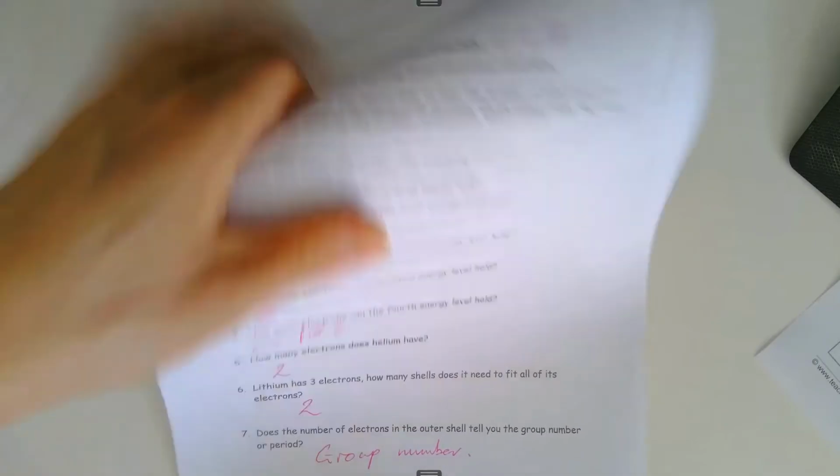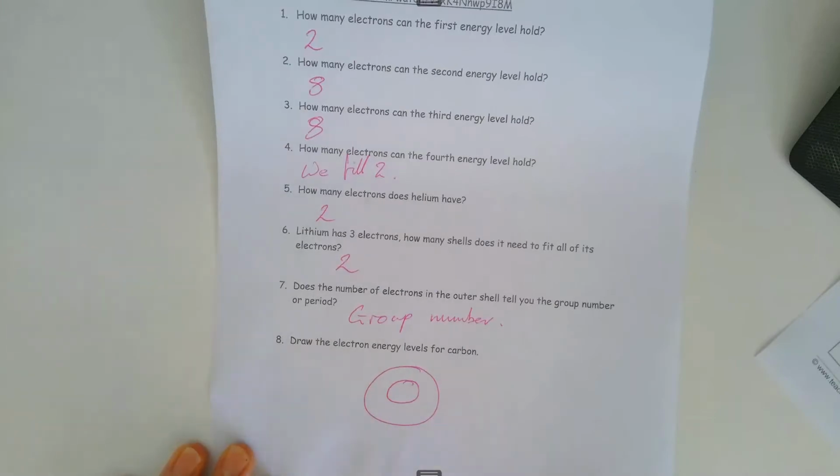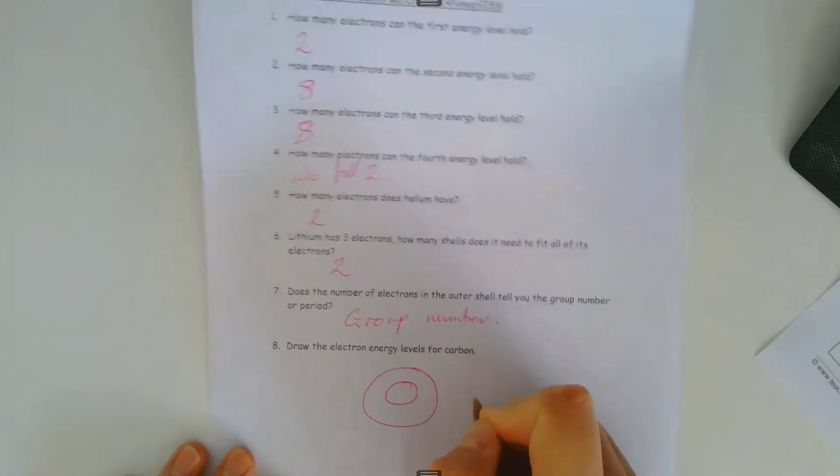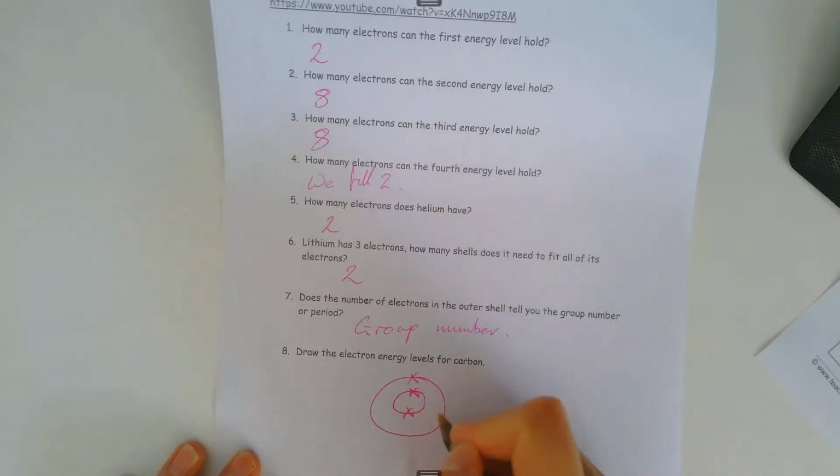Now draw the energy levels for carbon. Hopefully we would have noticed that carbon has 6 electrons, so we're going to fill from the middle and go out, going up a level once the level that we're doing is full. So there's 1, 2 on that first level. It doesn't actually matter where around this circle you put them, but it's convenient if you put them nice and clearly. So I will always put them at the top, bottom, left and then right, and then they'll pair up. So we then have 1, 2, 3, 4 for carbon, and that's it.